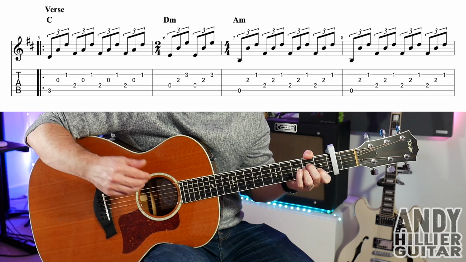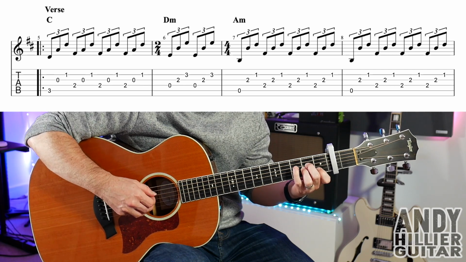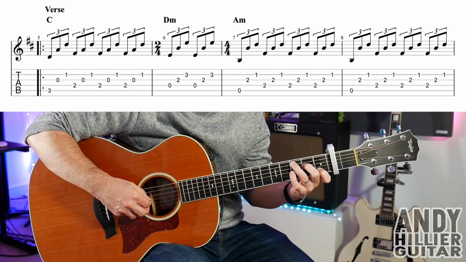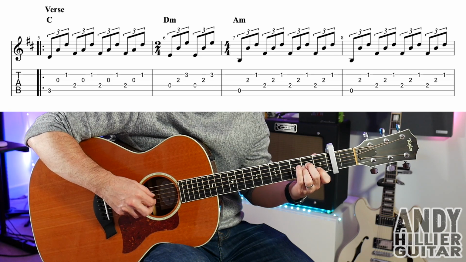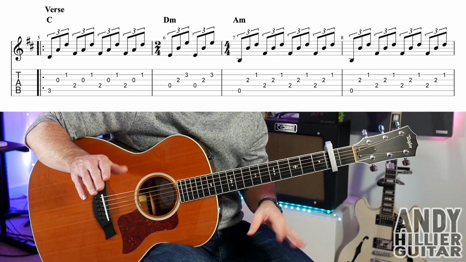And then the next bar, bar number 8, is exactly the same as bar 7. So the whole line you've got this. So it's only bar 6 that's got 2 beats in it.